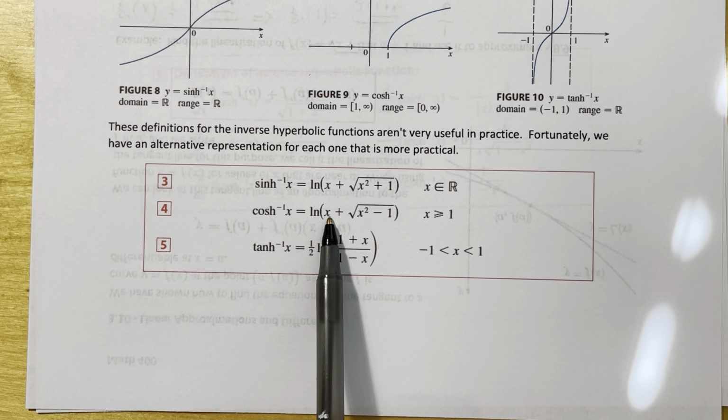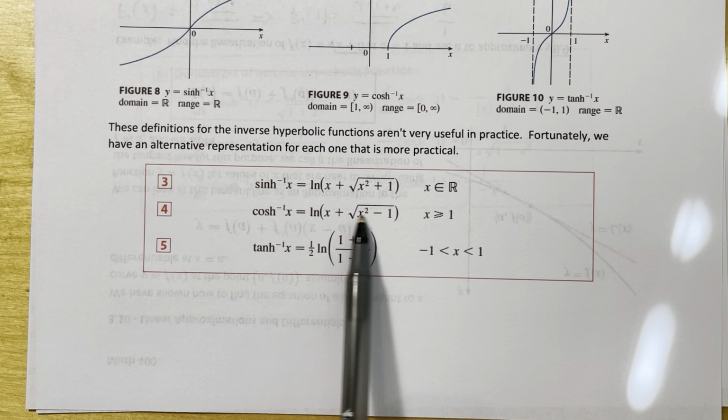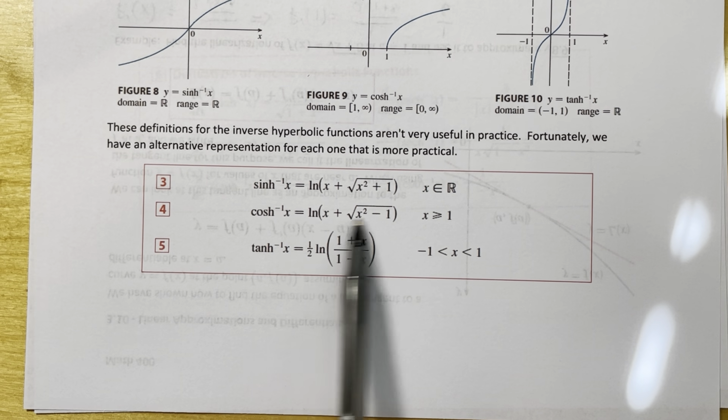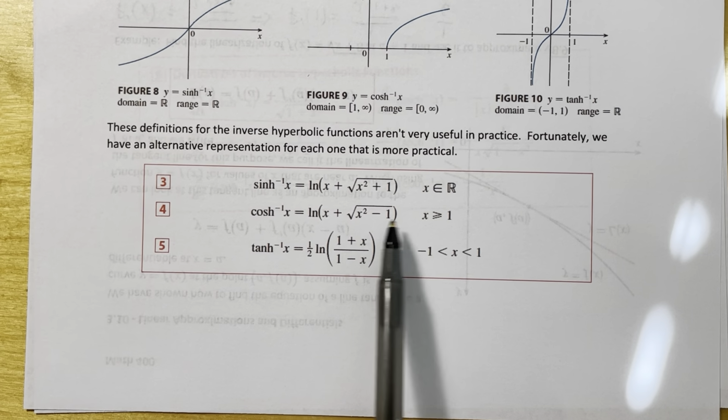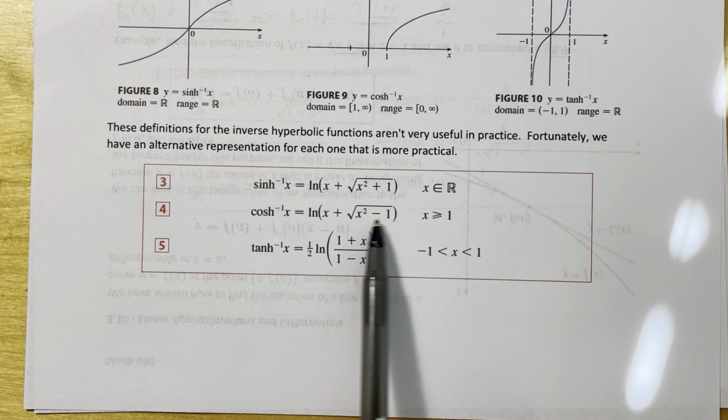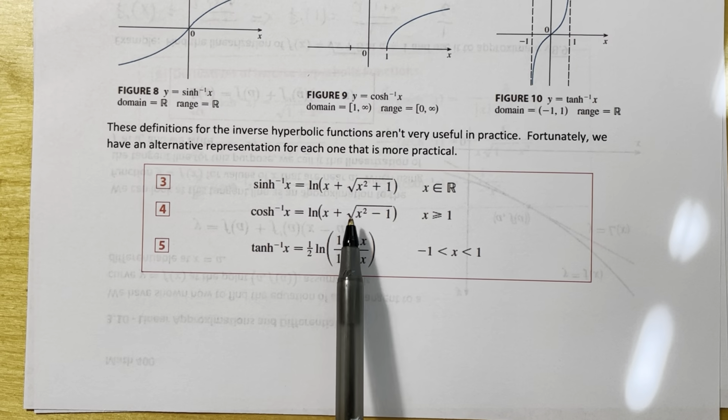But x plus that, if this x is negative as well, is going to give me a negative number on the inside of the parentheses here, and the natural log is not defined for negative numbers. So this domain restriction makes sense with what we're seeing here.